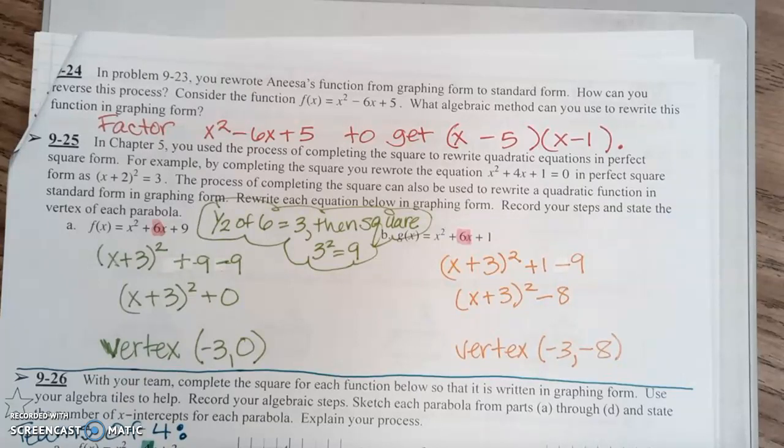All right. Question number 25 says in chapter 5, you used the process of completing the square to rewrite quadratic equations in perfect square form. For example, by completing the square, you rewrote the equation x squared plus 4x plus 1 equals 0 in perfect square form as (x + 2)^2 = 3. The process of completing the square can also be used to rewrite a quadratic function in standard form into graphing form. Rewrite each of the equations below in graphing form. Record your steps and state the vertex of each parabola.